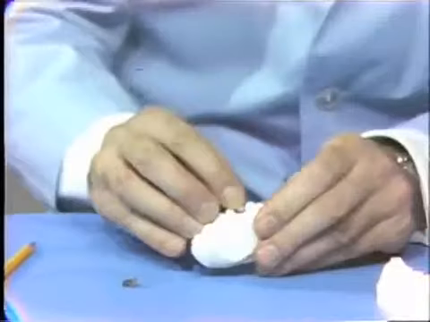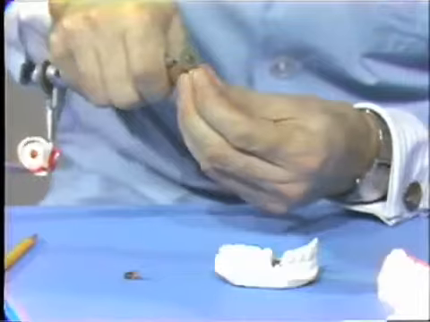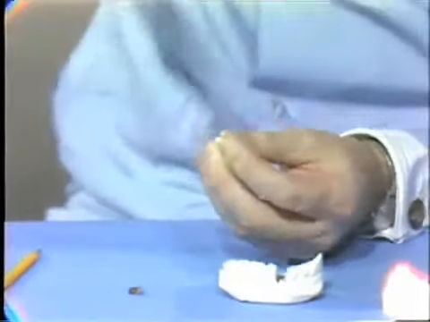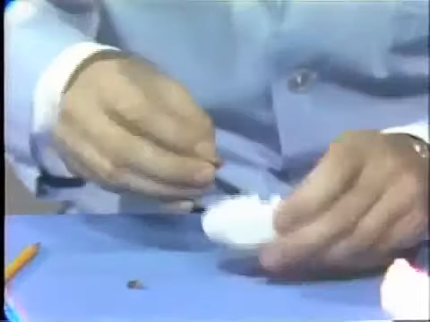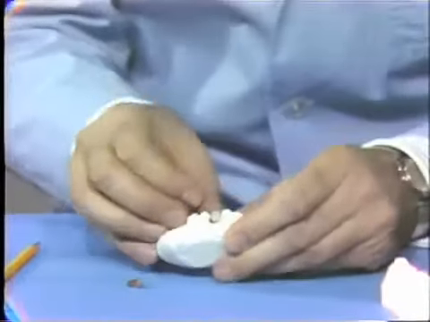So, return back again to the model, seat it in position, and grind again on the marks. Now that's fine for the initial rough grinding.